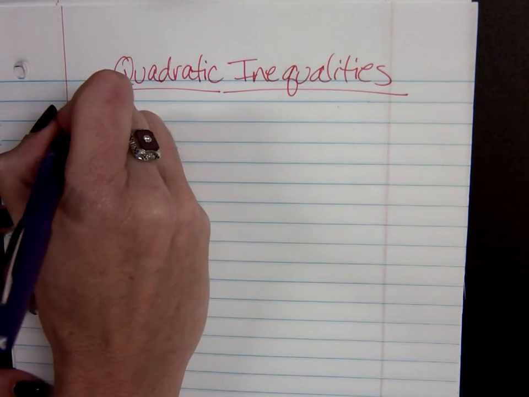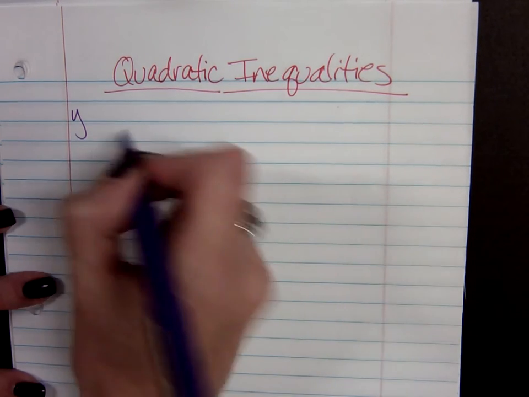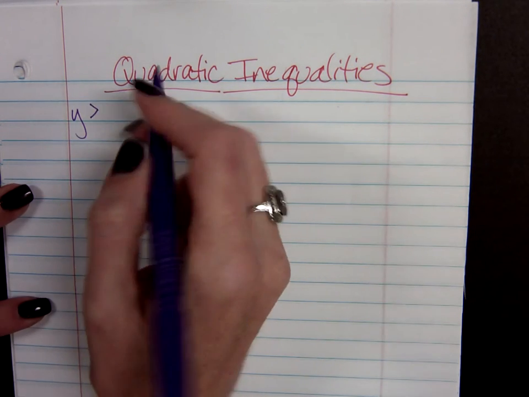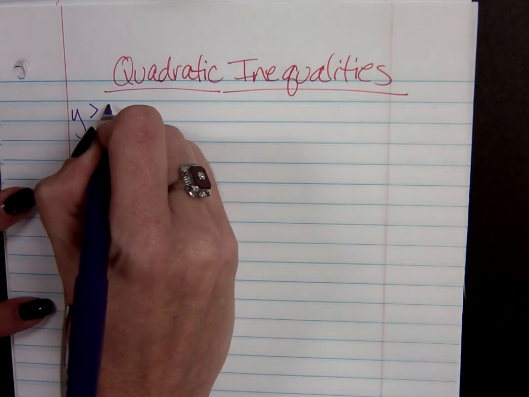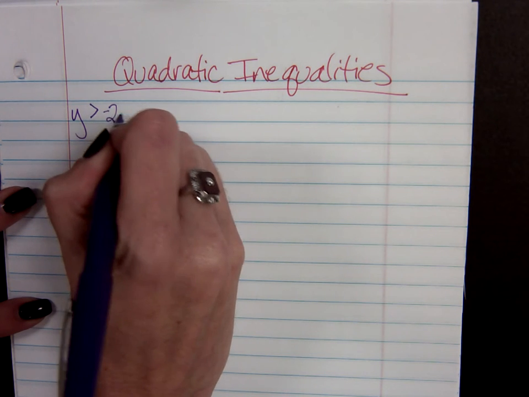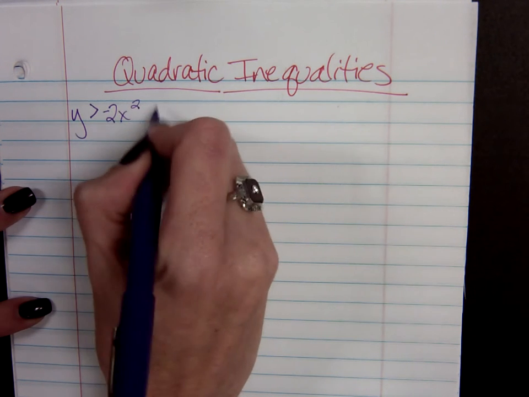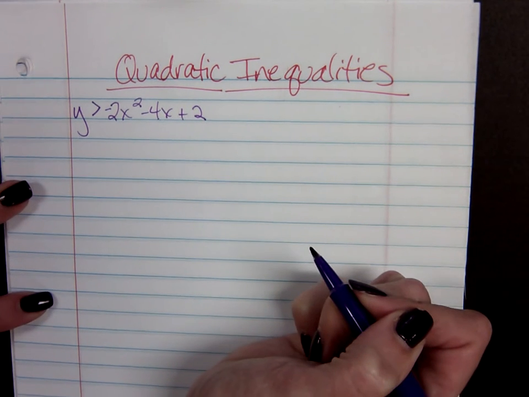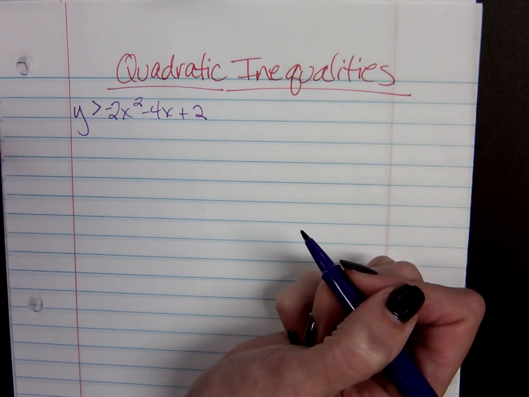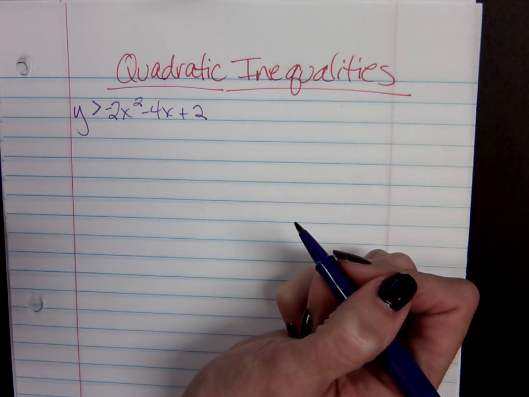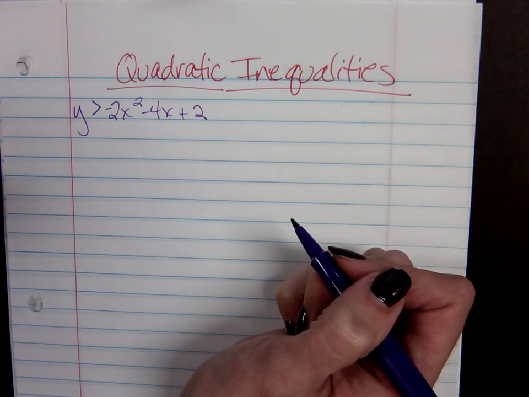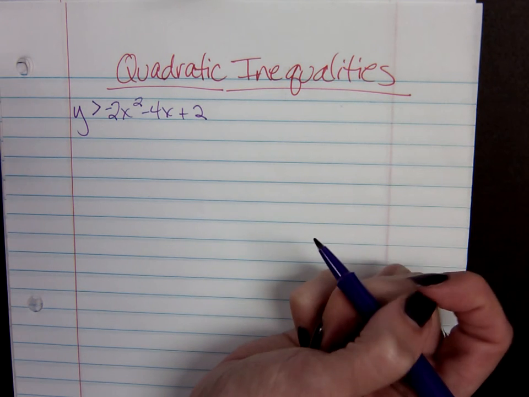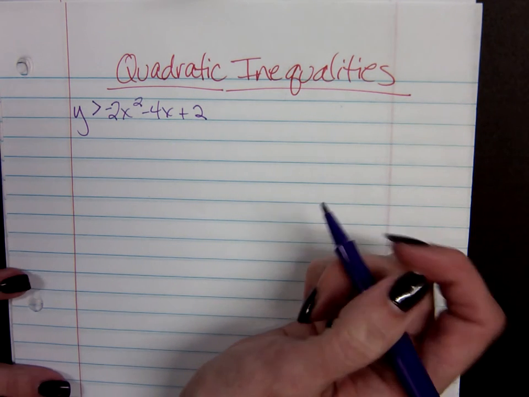One is where I still have my graphable function y, but instead of equals, maybe it says greater than negative 2x squared minus 4x plus 2. Okay, so just like the linear ones, we need to graph it, and then we're going to figure out if the line we use to connect the points is solid or dashed, and then are we going to shade upwards or downwards to cover the points that we're interested in.